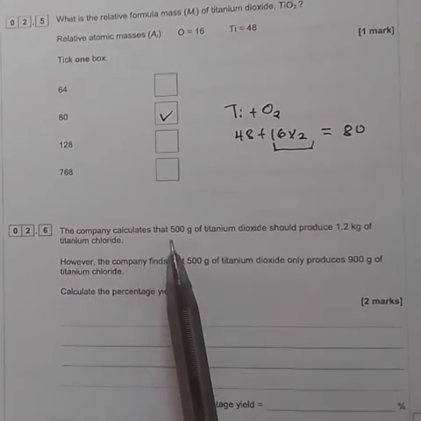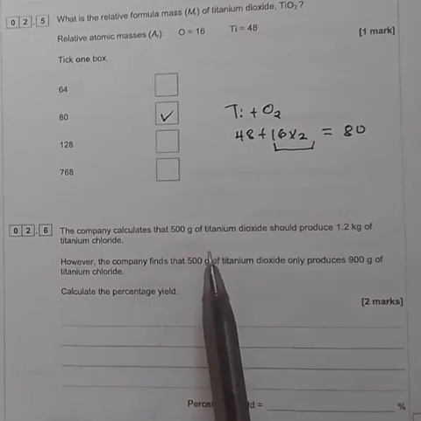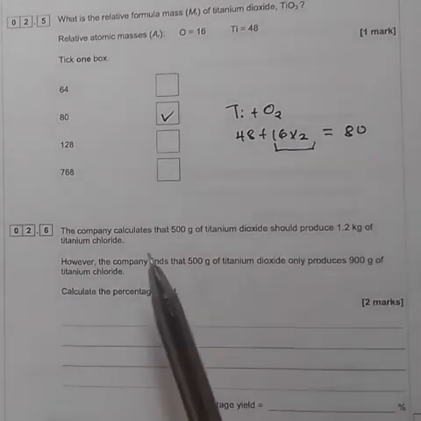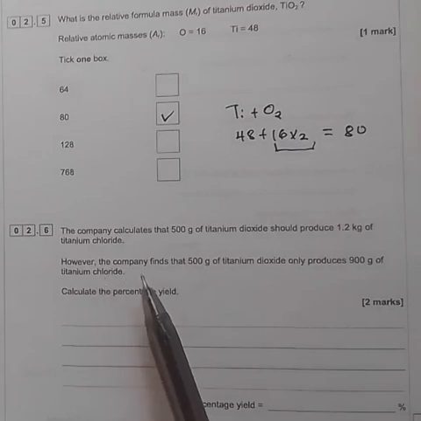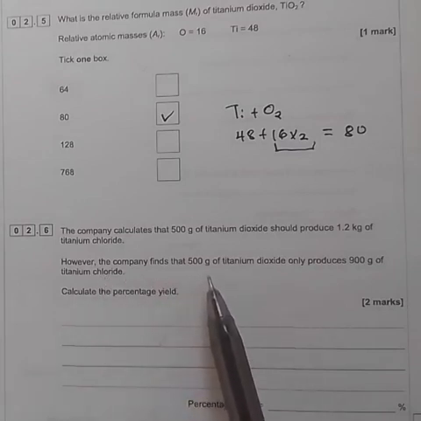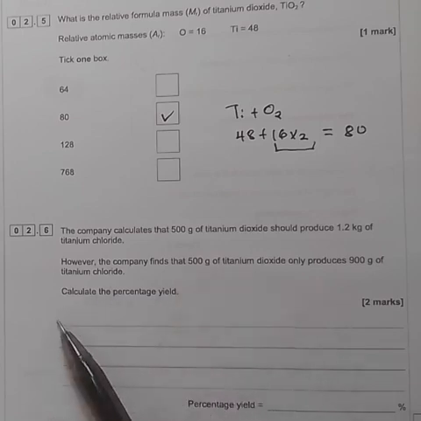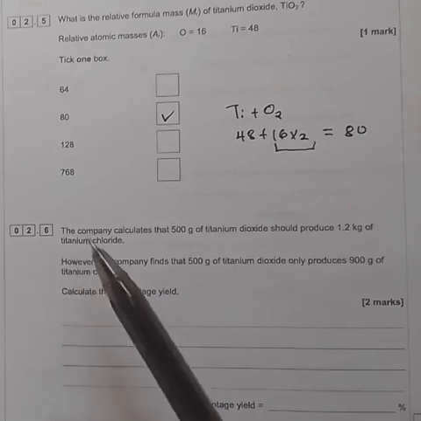The company calculates that 500 grams of titanium dioxide should produce 1.2 kg of titanium chloride. However, the company finds 500 grams of titanium dioxide only produces 900 grams of titanium chloride. Calculate the percentage yield.